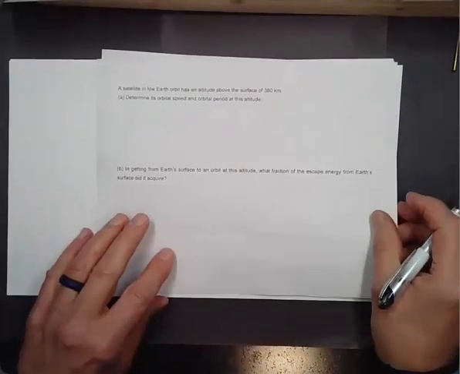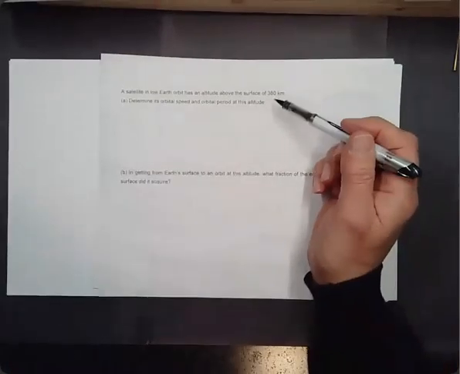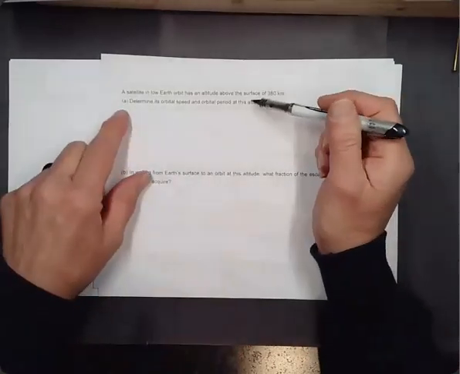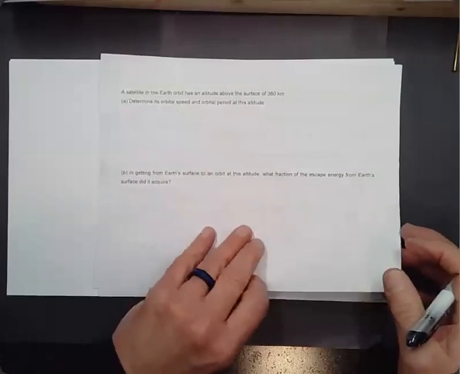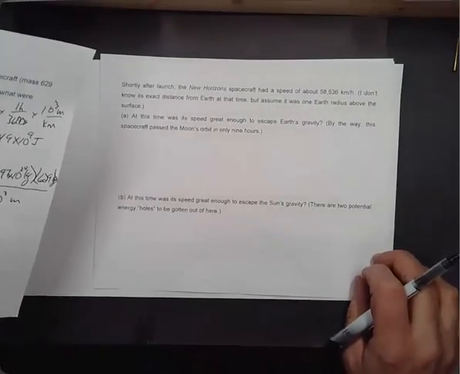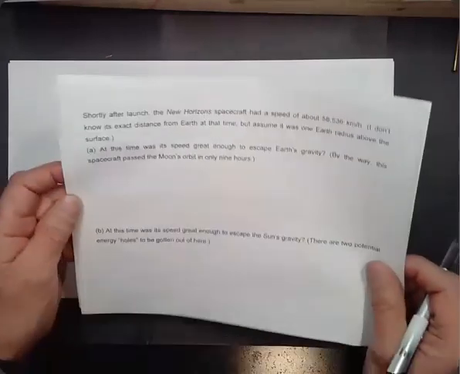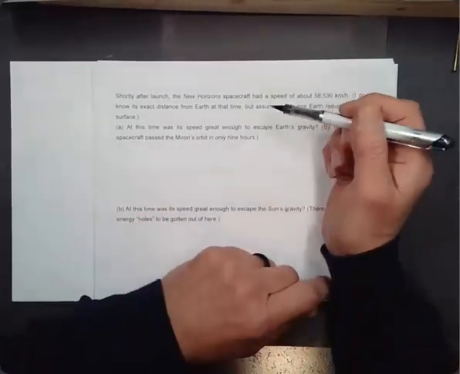Okay, we got another one. We haven't really done much with orbits yet, but a satellite in low Earth orbit has an altitude above the surface of 380 kilometers. Actually, let's go ahead and skip this problem. We'll start studying orbits a little bit later.